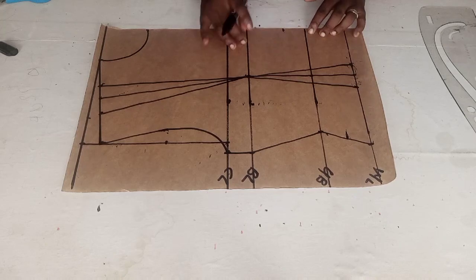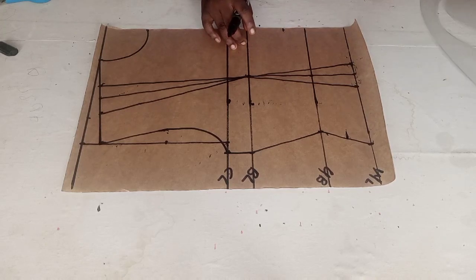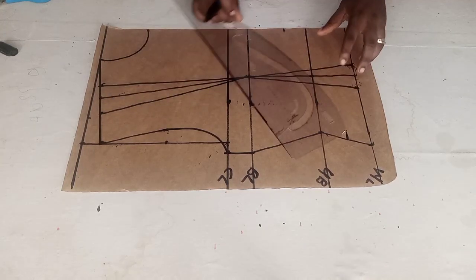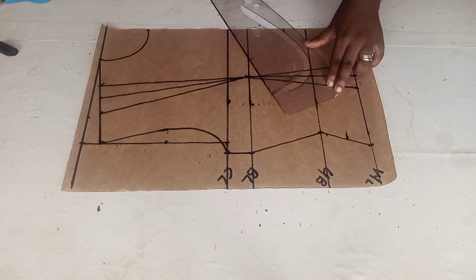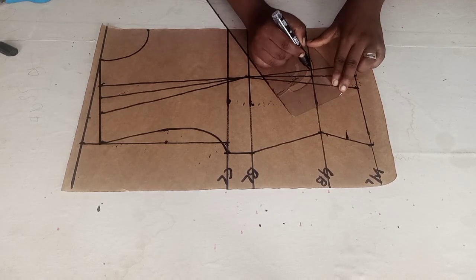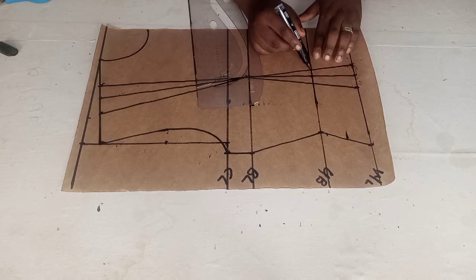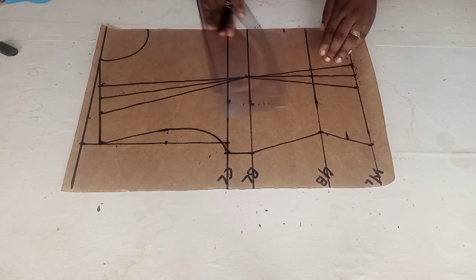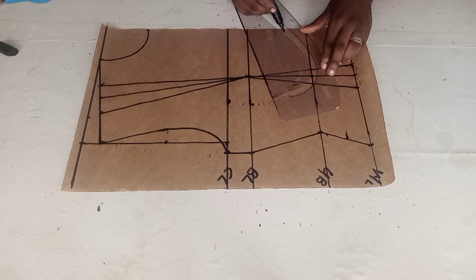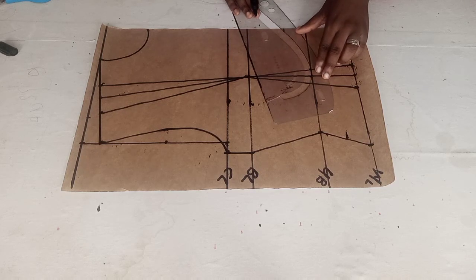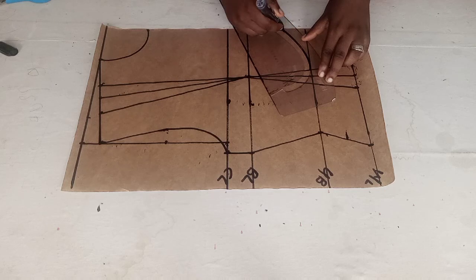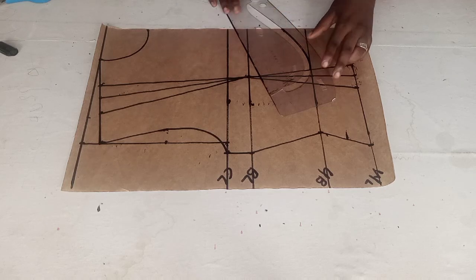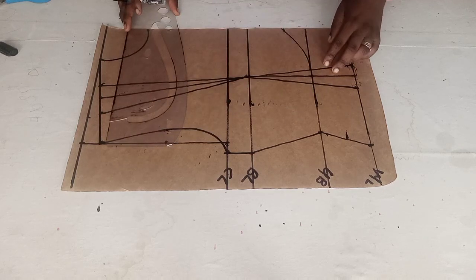So from here, I'll be giving it shape. From this point here, you shape it to meet this point. So you can see this is it.